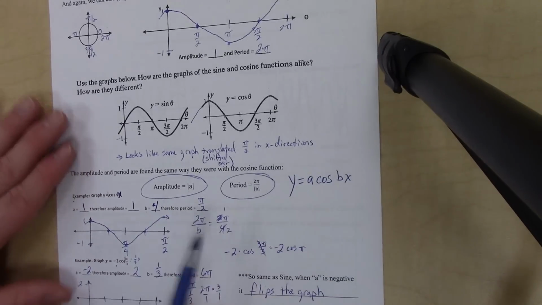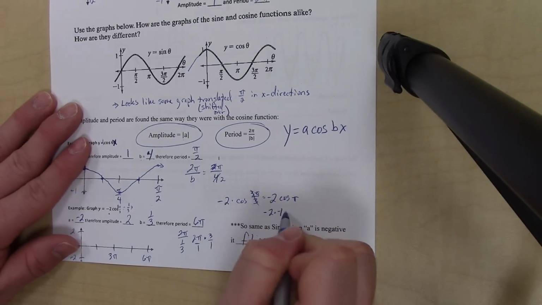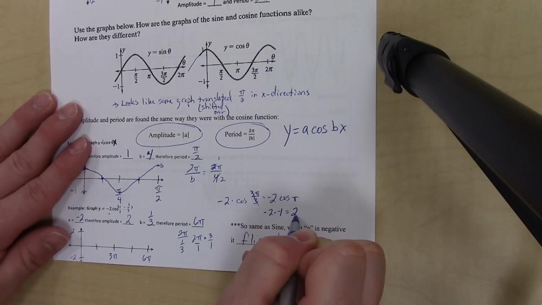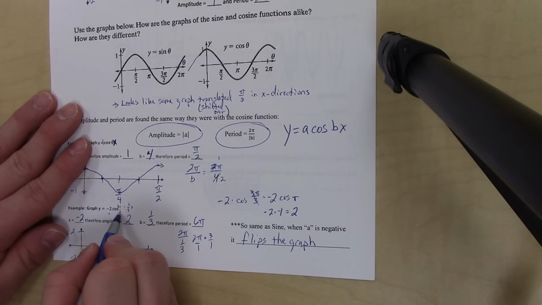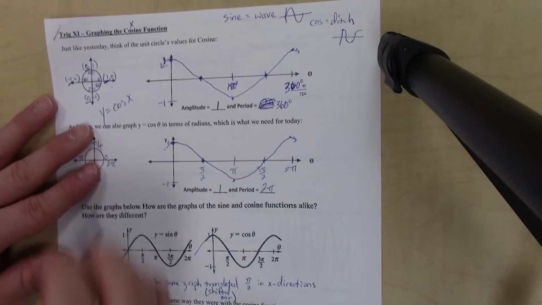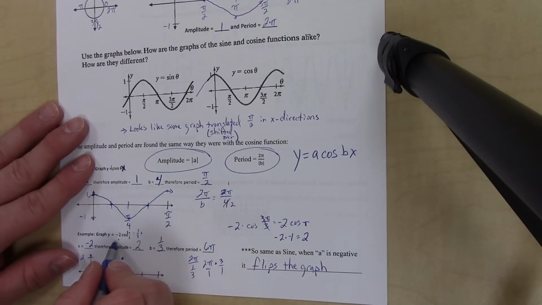Okay, so with that being said, this becomes -2 times -1, which is 2. So at 3 pi, the value is up here. What about at 0? If I plug 0 in here, 0 over 3 is 0. Cosine of 0, look up above at our graph, cosine of 0 is 1. Okay, so that would end up being -2 times 1 for this point, which is -2 down here.